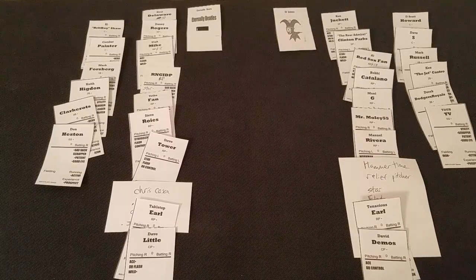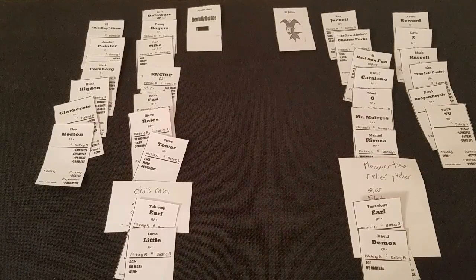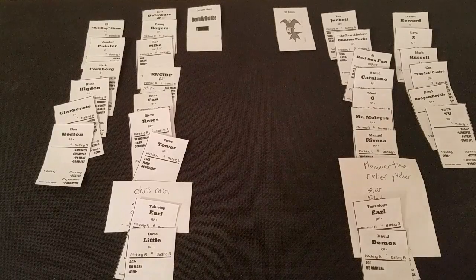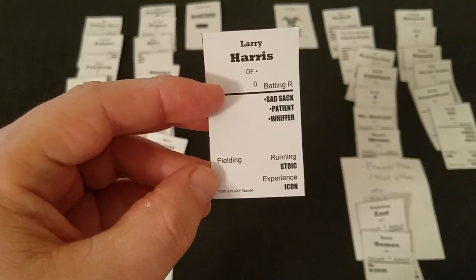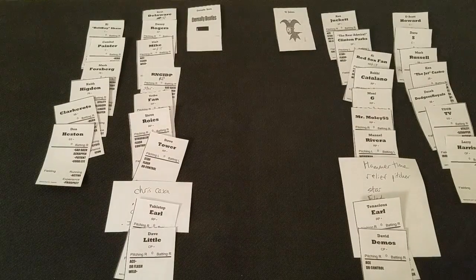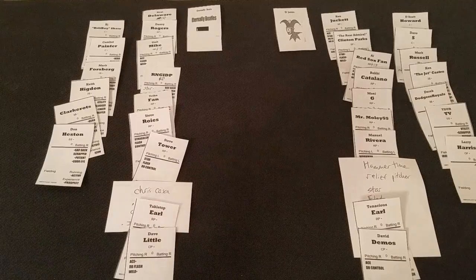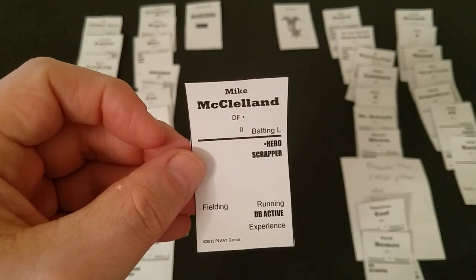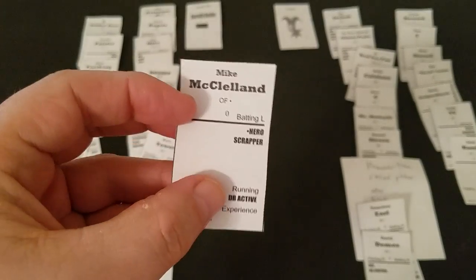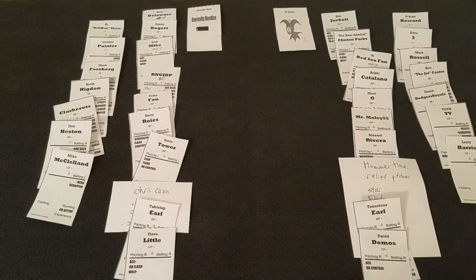All right, now we move on to the outfielders. And the outfielders, first of all, for Team ID Jester, it's going to be Larry Harris. So Larry Harris is one of the outfielders, semi-satsack, semi-patient, and a semi-whiffer. And the first outfielder listed for Team Beats is going to be Mike McClelland. Mike McClelland is a semi-hero, a scrapper, but he is double active, so he certainly can run.